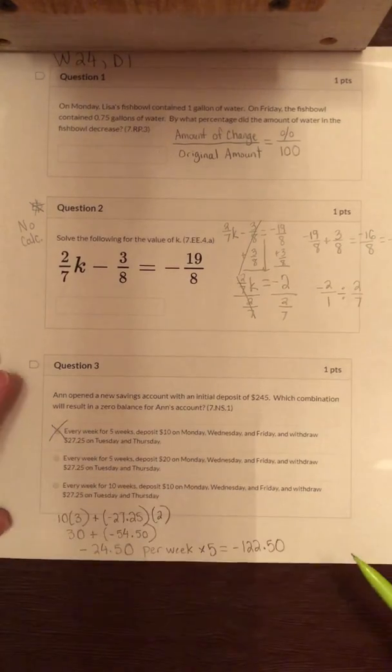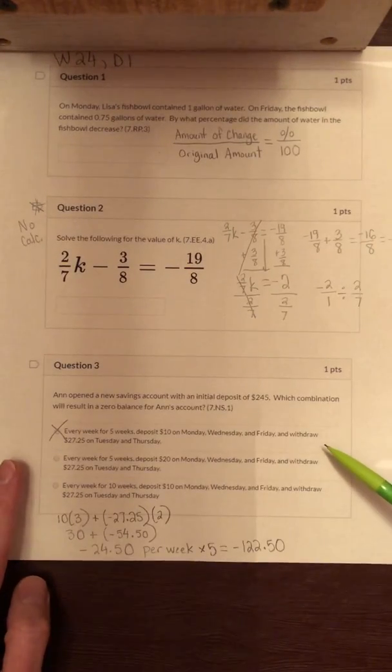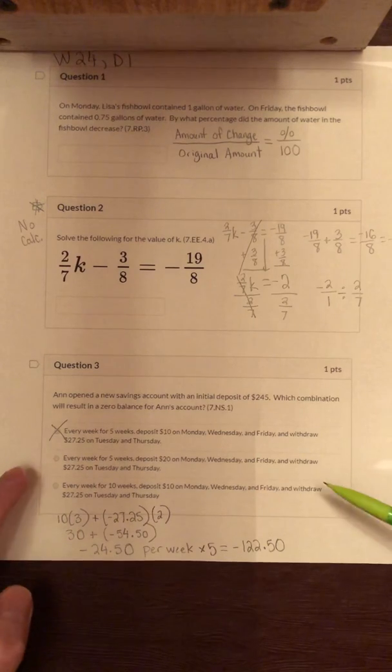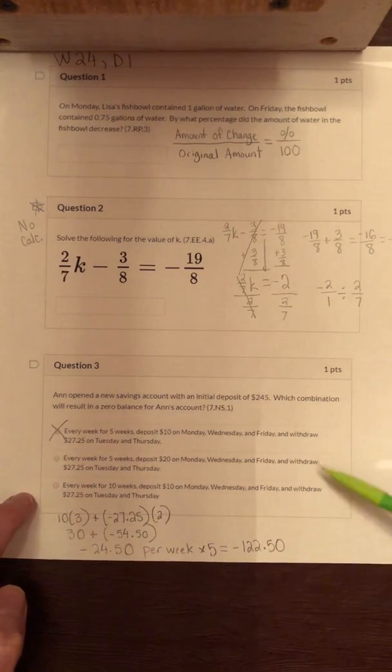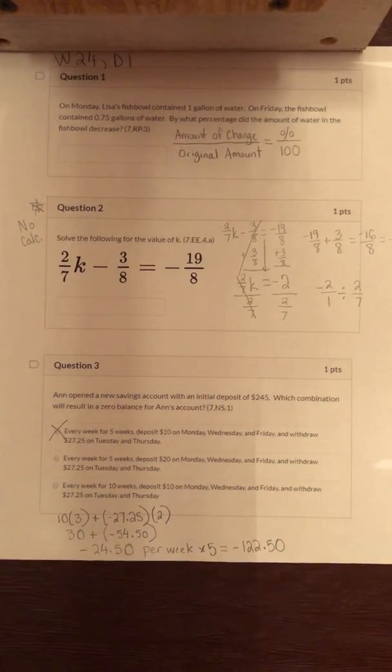So I just wanted to walk you through how you would test those out. So now you only have 2 choices left that you need to test out on your own. So obviously we've narrowed it down to 2 choices there. Okay, let's move on to question 4.